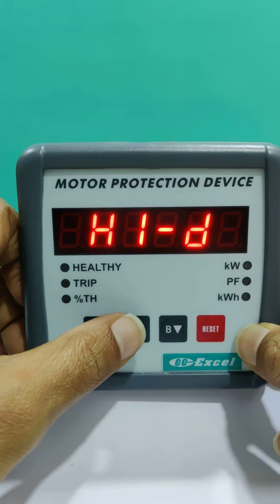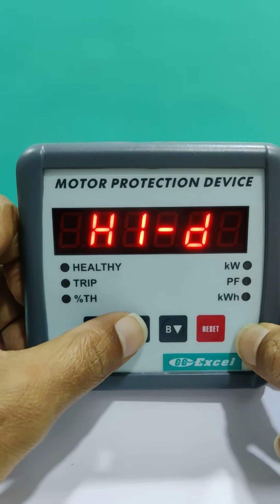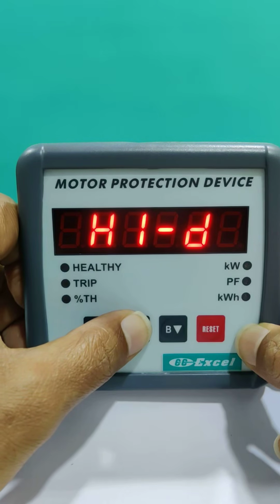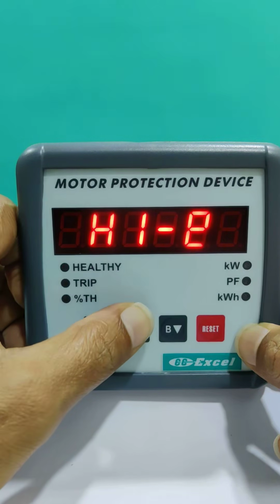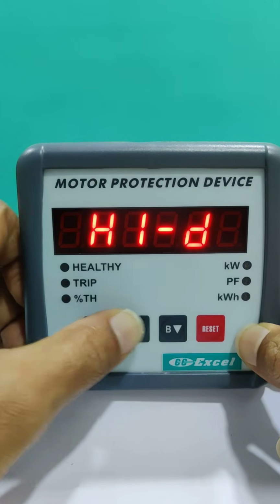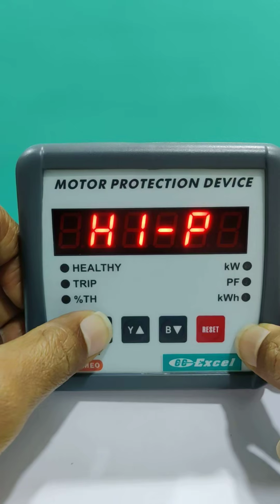Next value displayed is HID, high voltage enable, disable. Now it is set at disable. Press Y key to make it enable, HIE. Again if you want to disable, press Y key. To save this value, press R key.